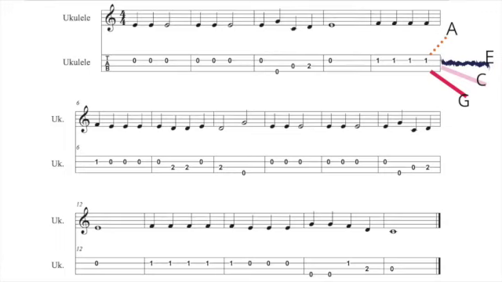So that's the first 2 measures there. All right. Jingle bells, jingle bells. Or if I counted it from here, it would be 1, 2, 3, 4, 1, 2, 3, 4. Now the next measure, we have another E. Then we go down to the open G. Then we go to the open C. And now this is the first one we actually have to fret.